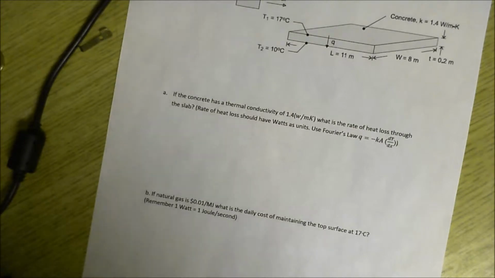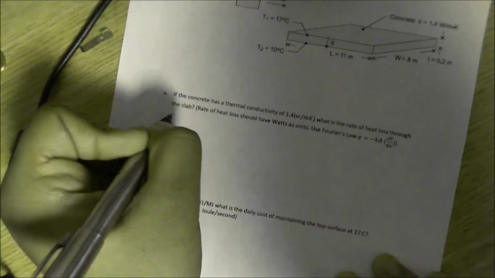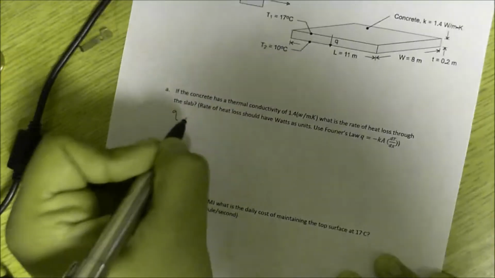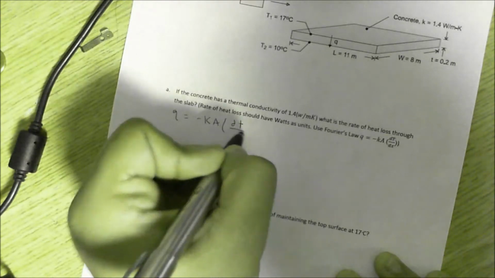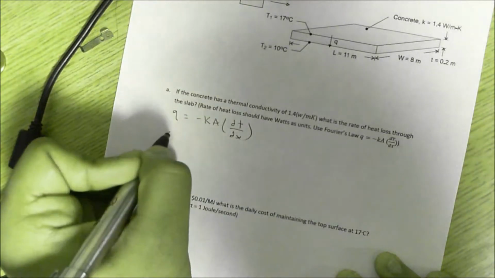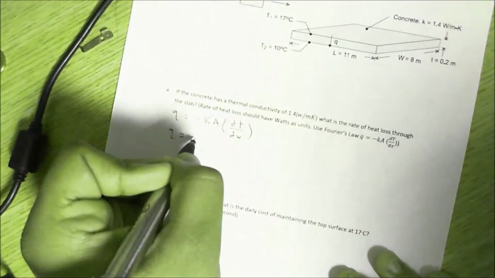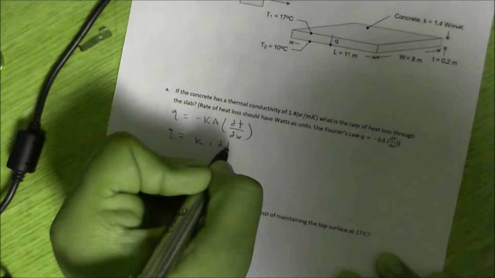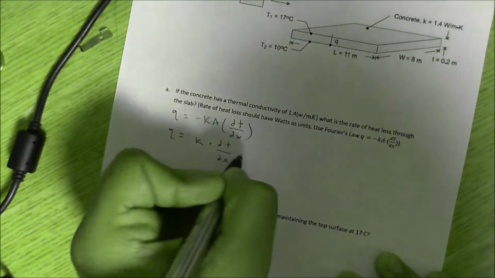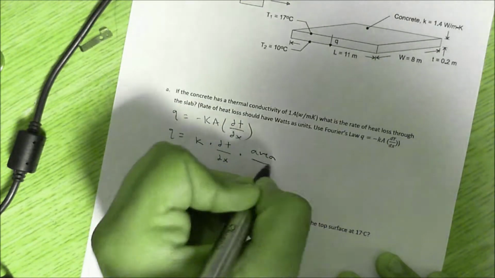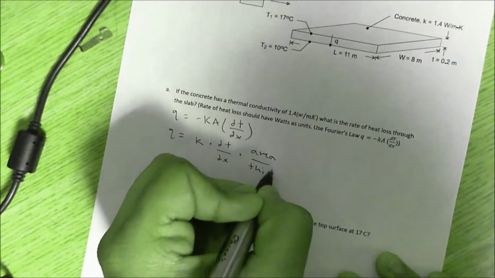and we are asked to use Fourier's law, which is Q equals negative K A dT over dx. Now this can be expanded out to K times dT over dx times the area over the thickness of the slab.